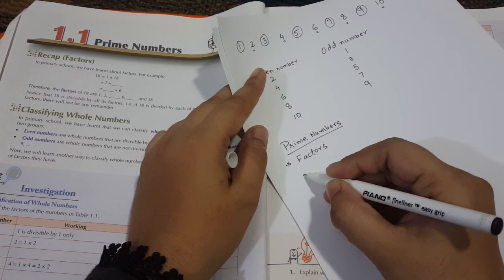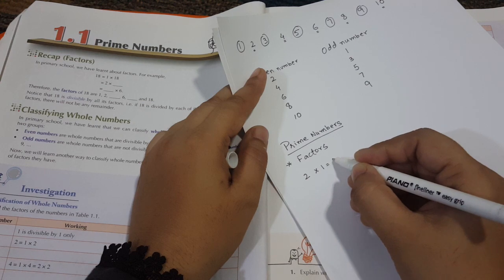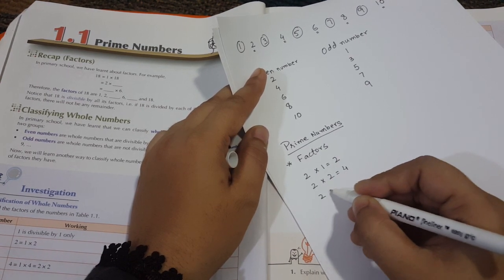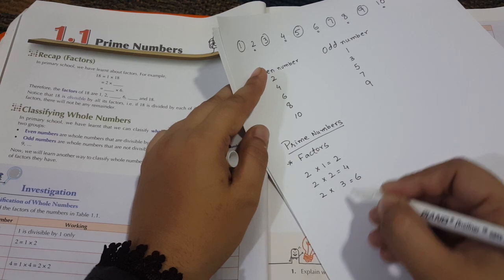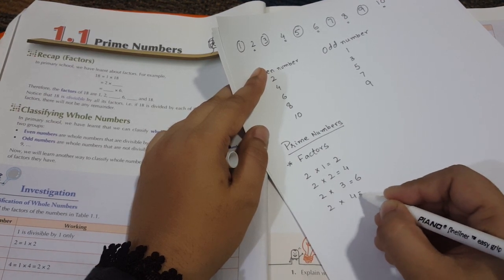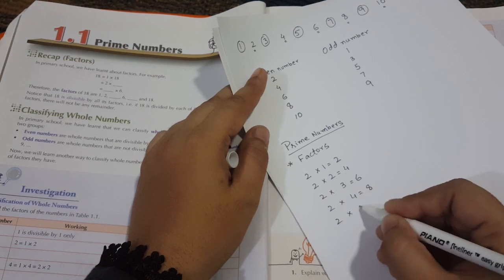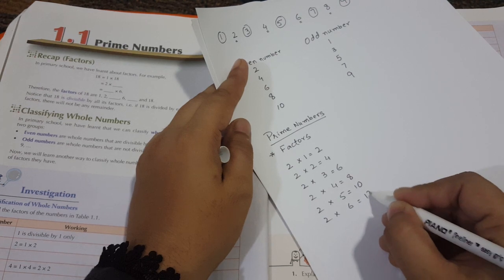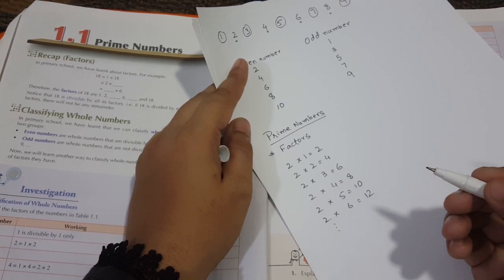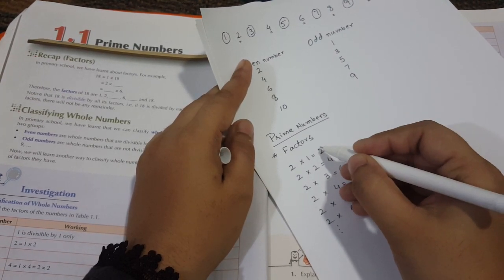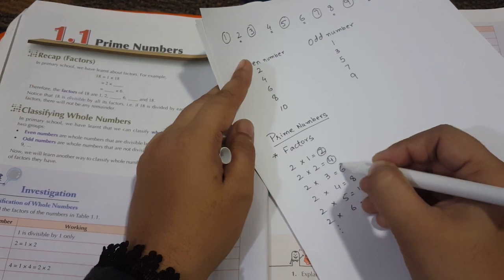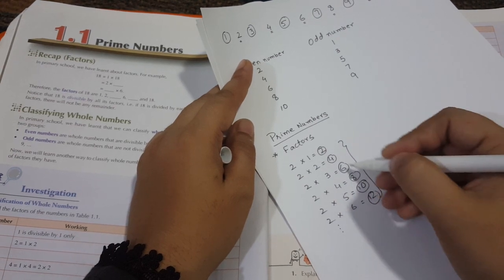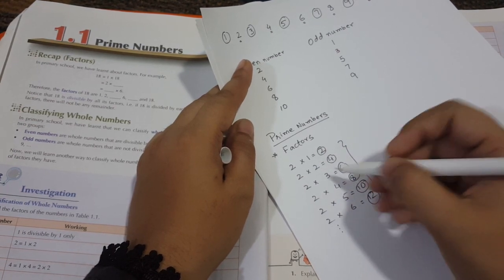If I write 2 ones are 2, 2 twos are 4, 2 threes are 6, 2 fours are 8, 2 fives are 10, 2 sixes are 12 and so on. So these we call the multiples. 2, 4, 6, 8, 10, 12 are the multiples of 2.